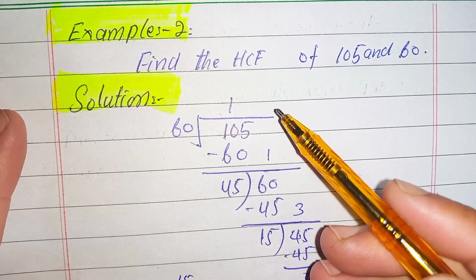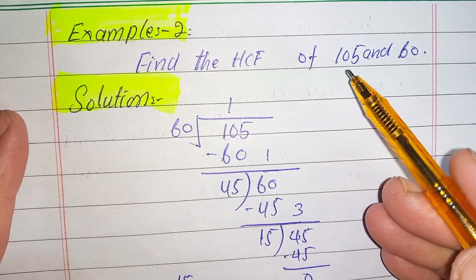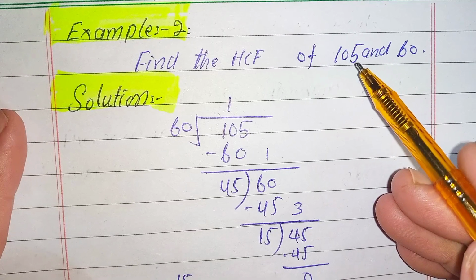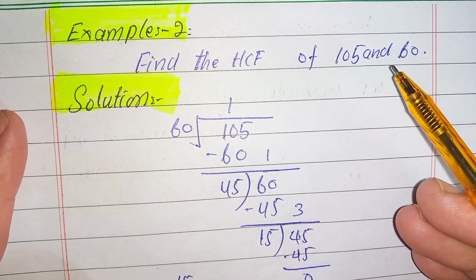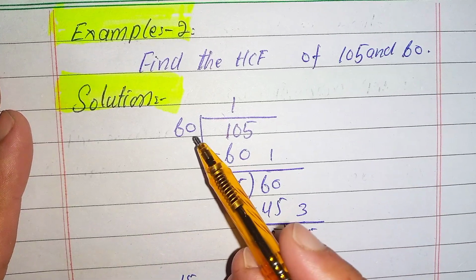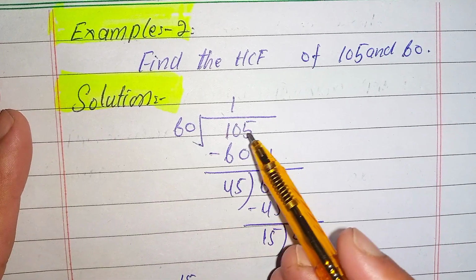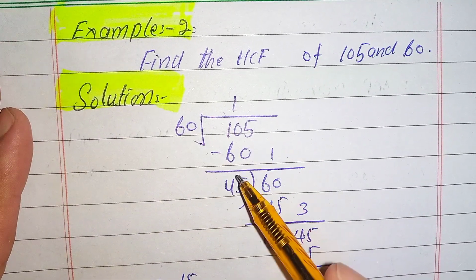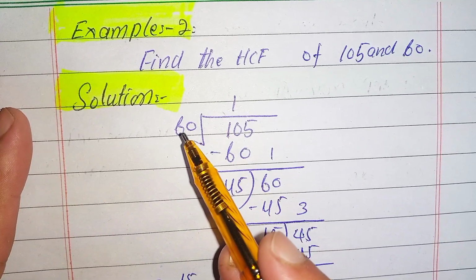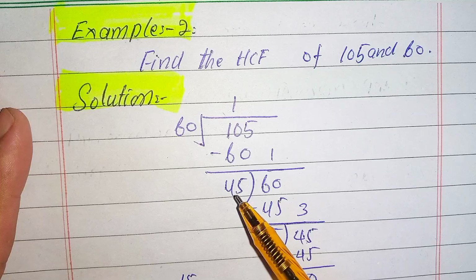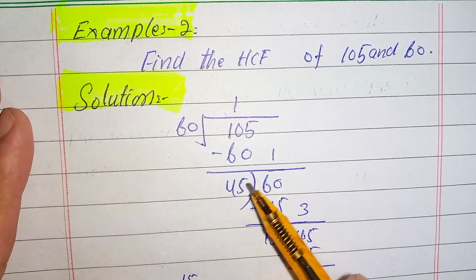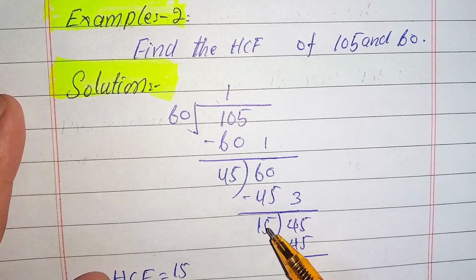Now in this second example, we have to find out the HCF of 105 and 60. 105 is the larger number and 60 is the smaller number. So we will divide 105 by 60. How many times does 60 go into 105? 60 times 1 is 60, the remainder is 45. Now we will divide the divisor 60 by 45. Write 60 here and divide it by 45. 45 times 1 is 45, the remainder is 15.